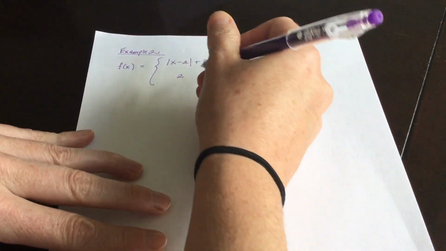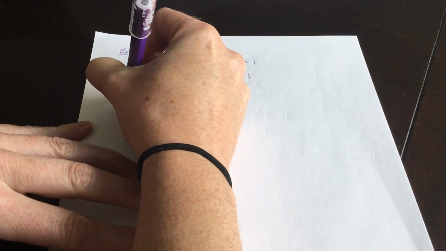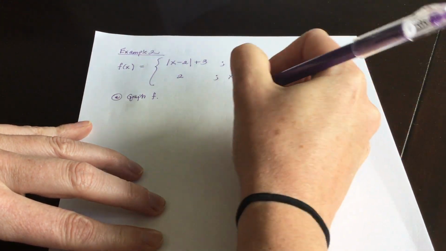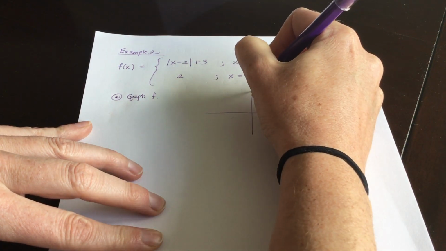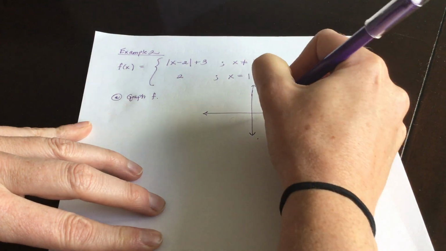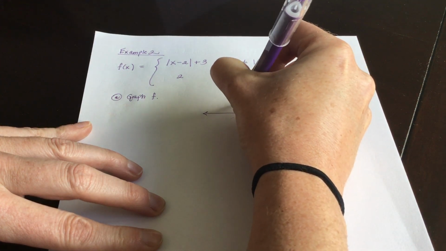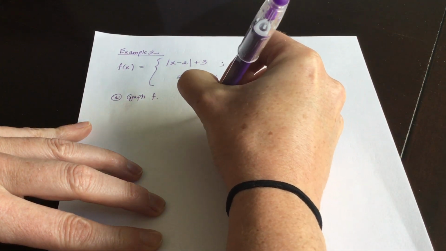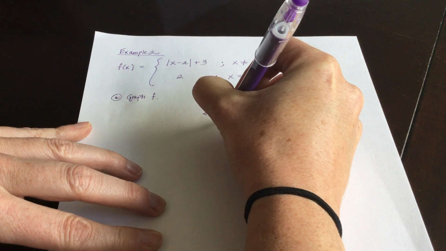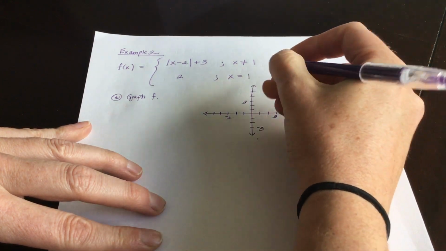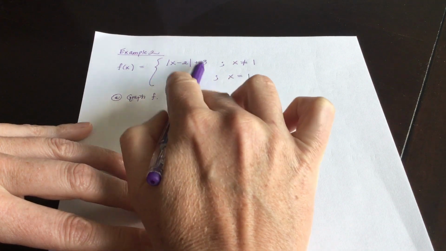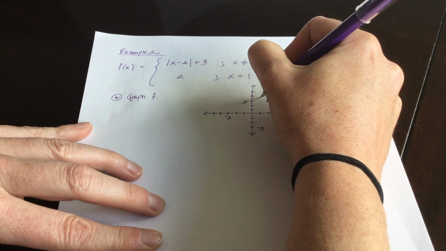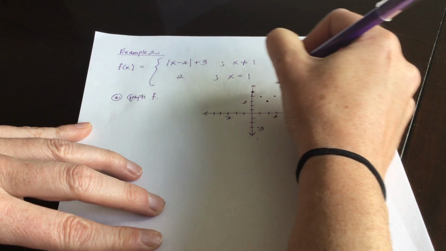So let's just go ahead and graph this. So part A, I'll just make it official. Let's graph it. Okay, so absolute value graph got shifted to the right 2 up 3. Then to the right and left 1, and then up 1, to the right and left 2, and up 2.